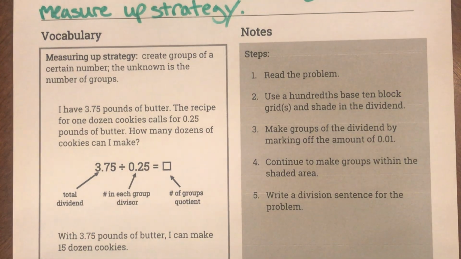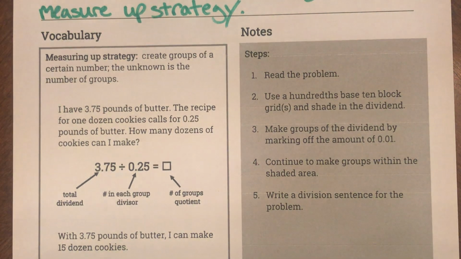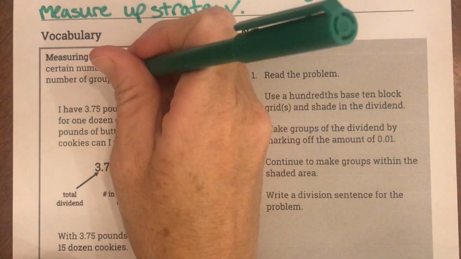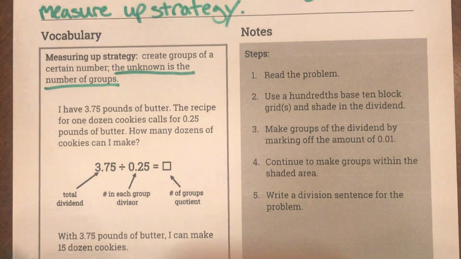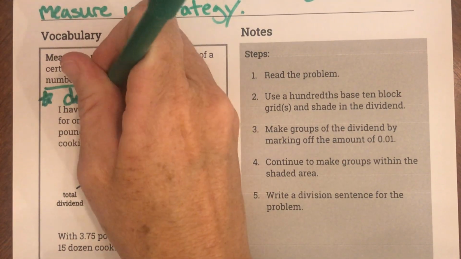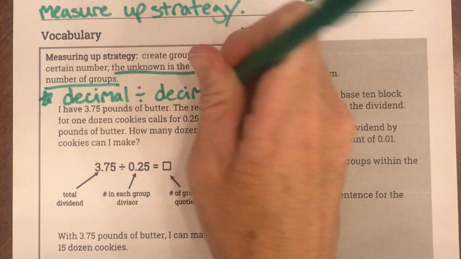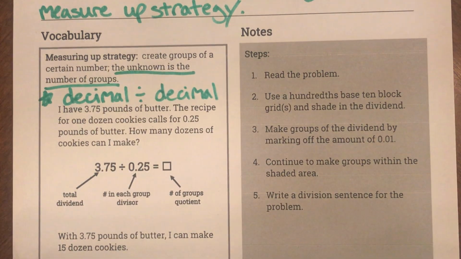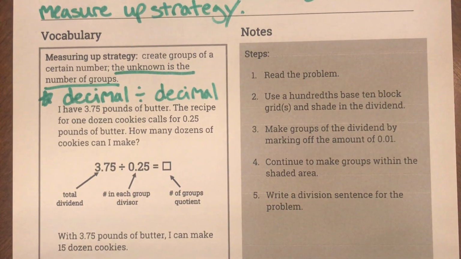It says, create groups of a certain number. The unknown is the number of groups. That's when you're going to know when to use this strategy, is when you don't know how many groups to make. When they tell you how much is in a group, but you don't know how many groups to make. Here's another hint. We use this strategy when it's a decimal divided by a decimal. When we have a decimal divided by a decimal, we're going to use the measuring up strategy.